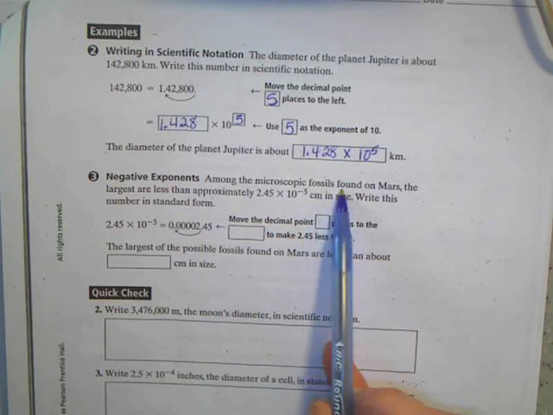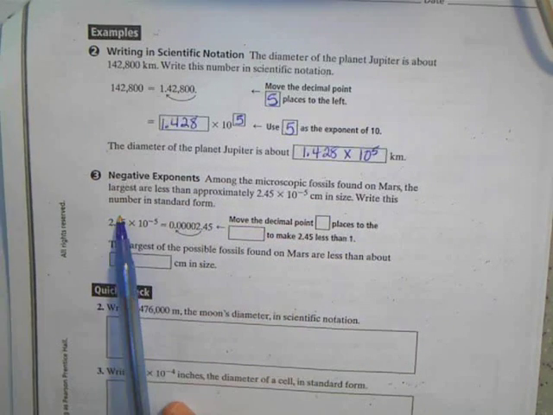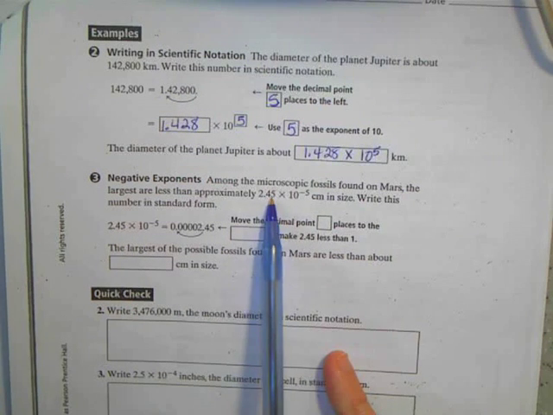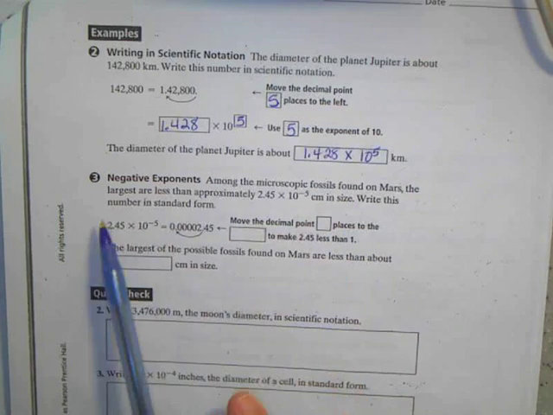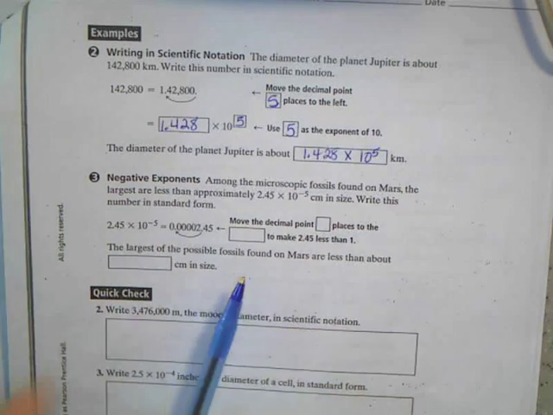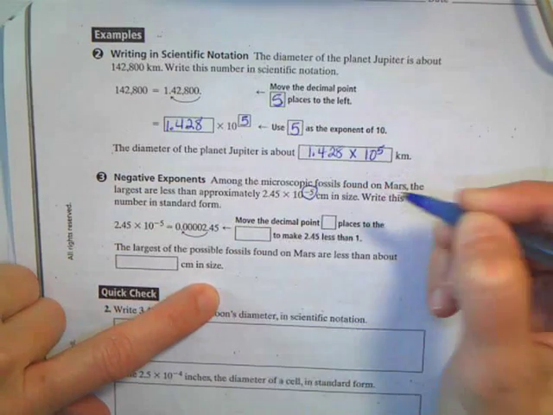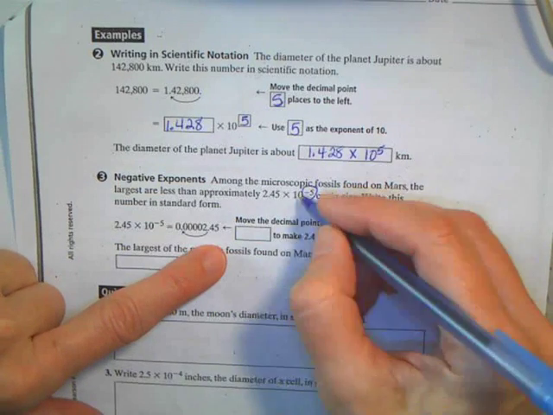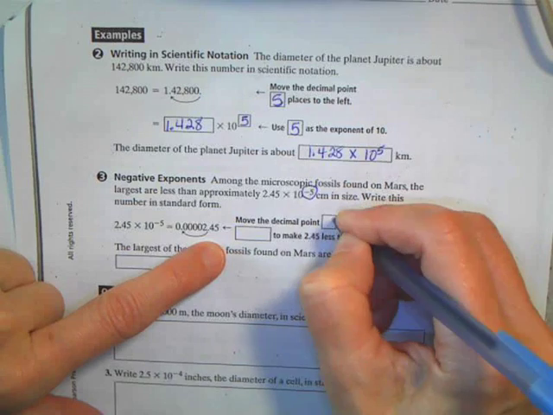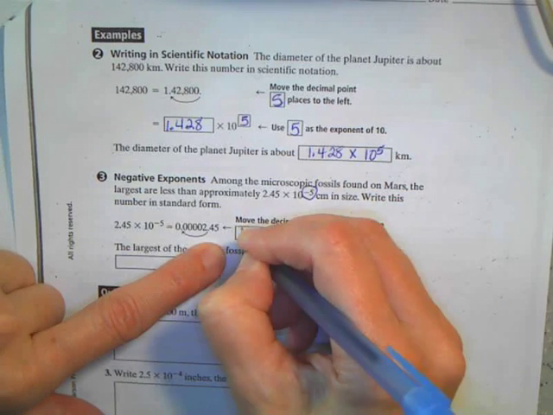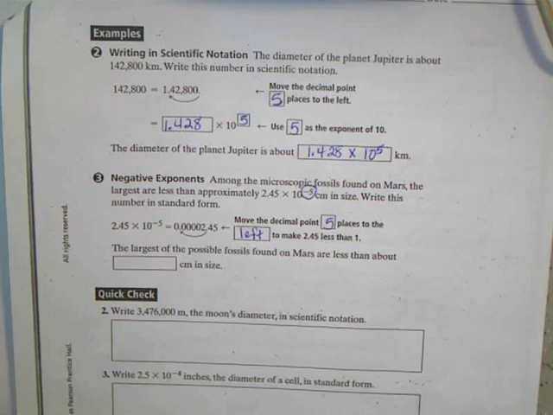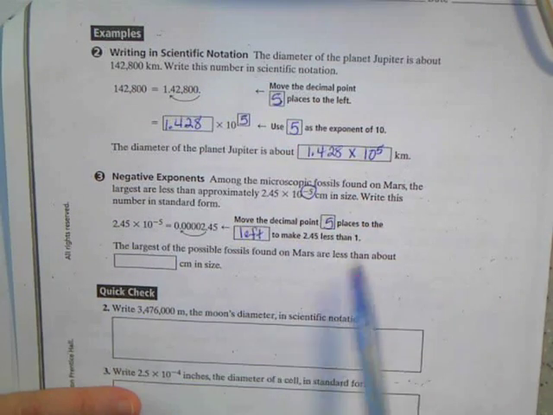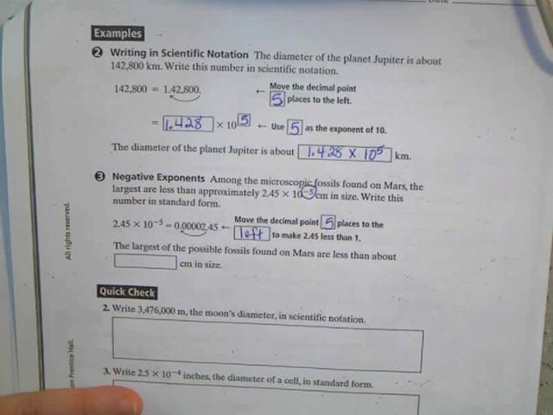Among the microscopic fossils found on Mars, the largest are less than approximately 2.45 times 10 to the -5 centimeters in size. Write this number in standard form. Okay, so because this is a negative exponent, this is going to mean that we are going to move the decimal point 5 places to the left to make 2.45 less than 1, because if there's a negative exponent, that means the absolute value of our number is going to fall between 0 and 1.